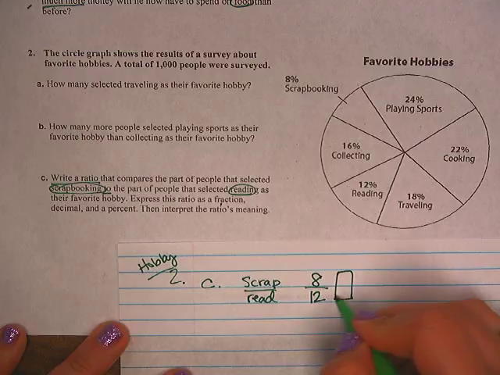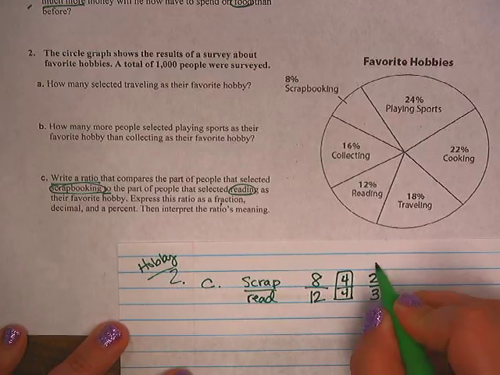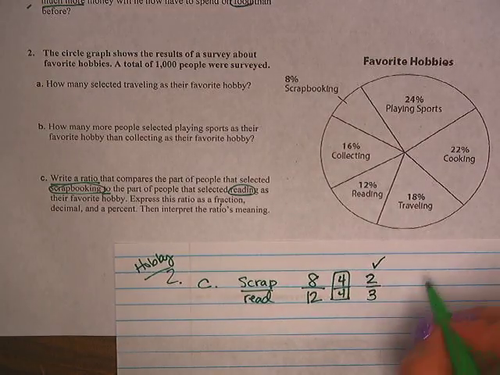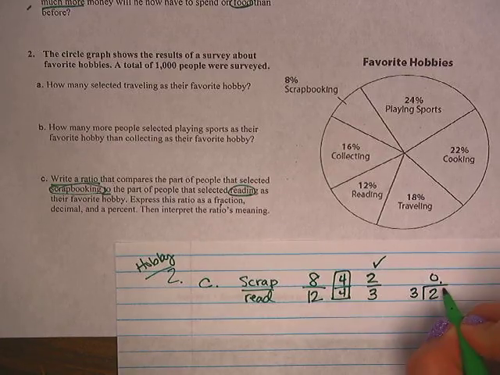I know that these are both even. And I know that they can both be divided by 4. 8 divided by 4 is 2. 12 divided by 4 is 3. There's my fraction. Now this is a benchmark that you should have memorized from 6th grade. If you don't, there's always a backup.